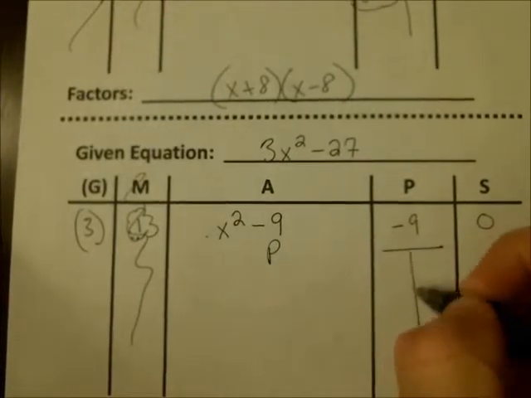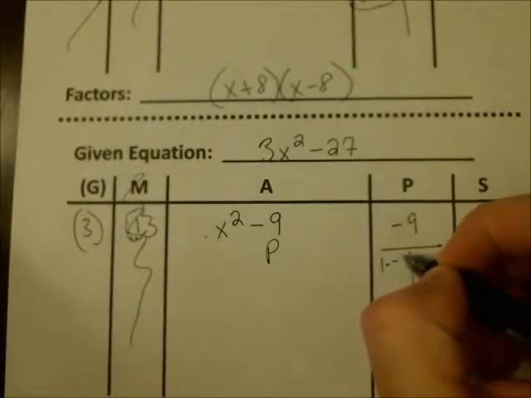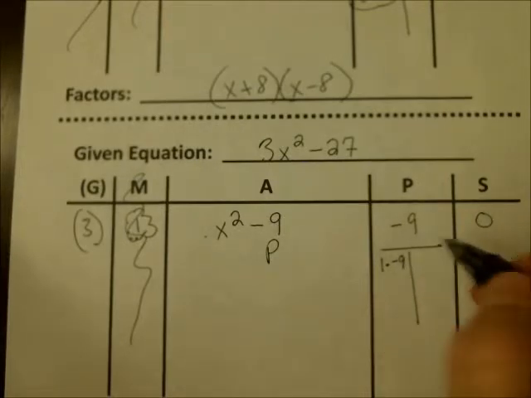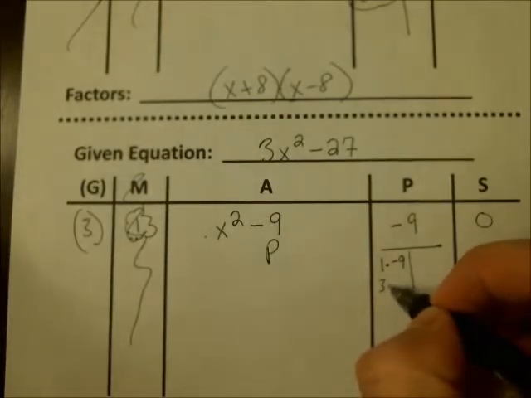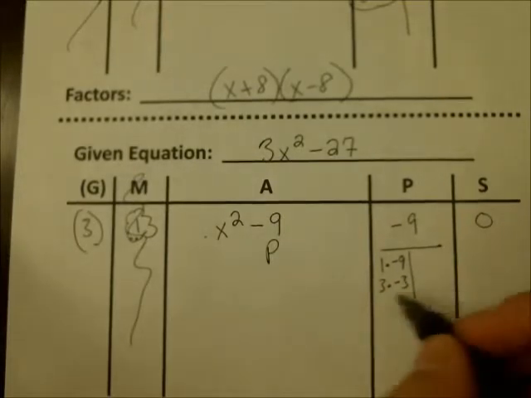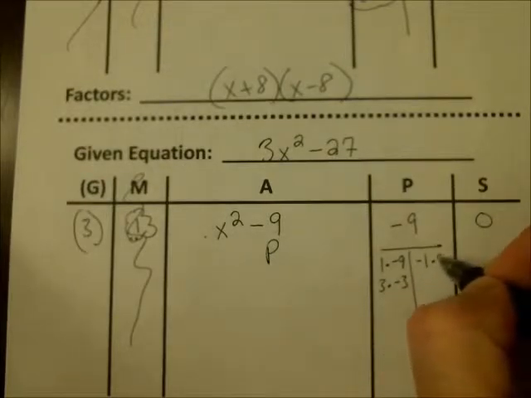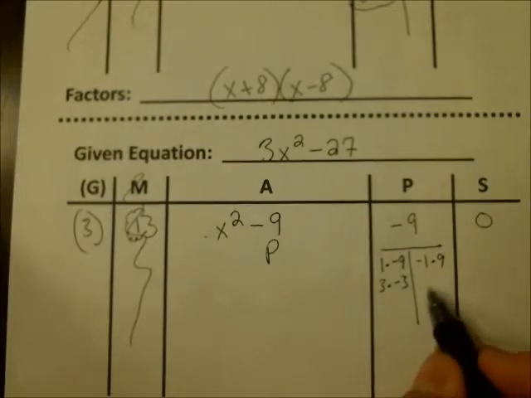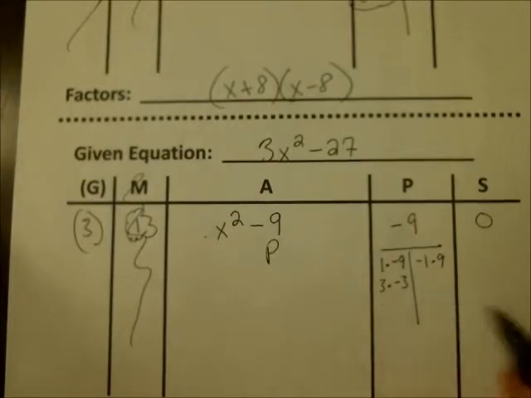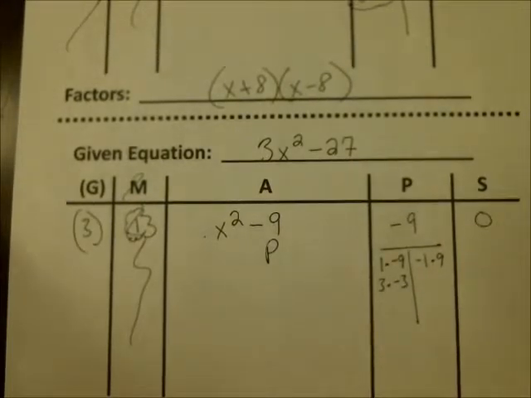Well, how do I get -9? Let's see. 1 times -9. 2, no, 3, oh yeah, 3 times -3. I'm repeating numbers so that I flip the signs over: -1 times +9. And I don't need to replicate this. It's the same thing. A times B is B times A.